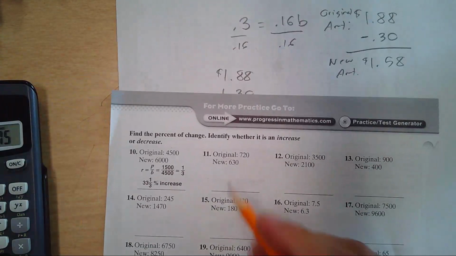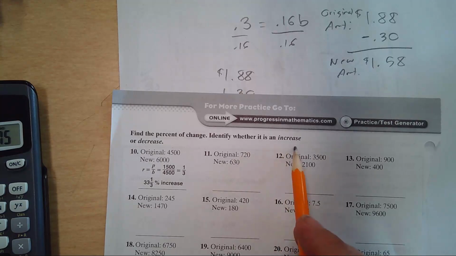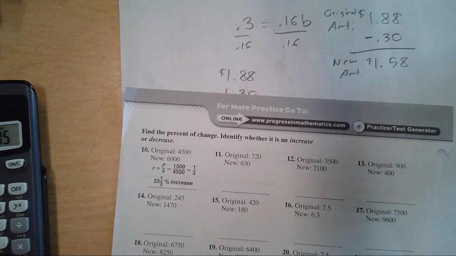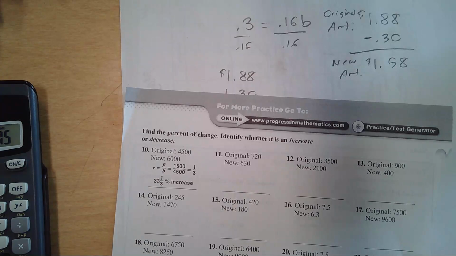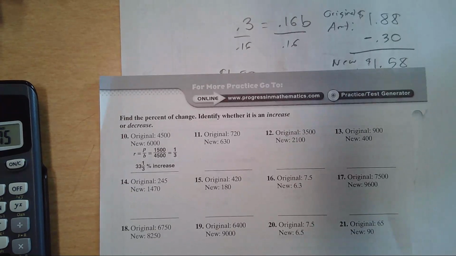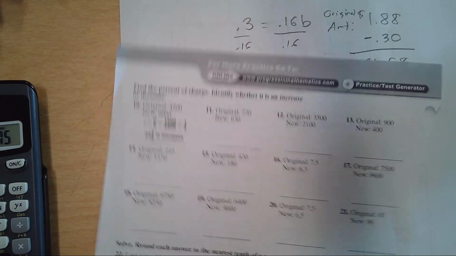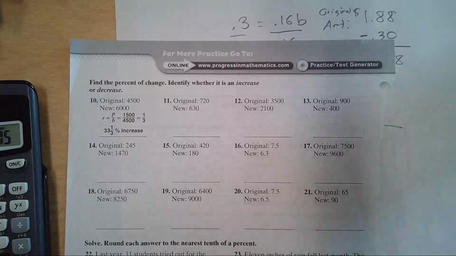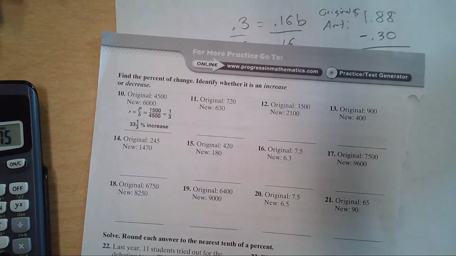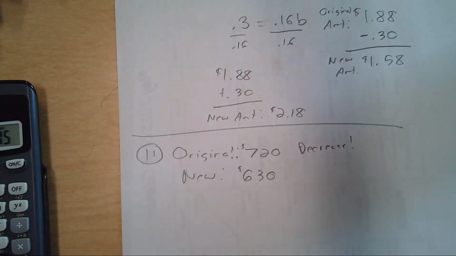Again, I only asked that because it says identify whether it is an increase or decrease. So that's what they asked you there. Okay. Very good at identifying that here. So not too hard to figure out. So great job on that first part here.